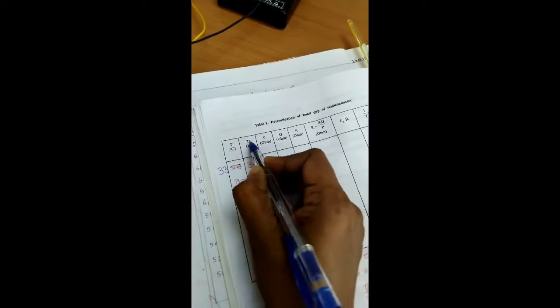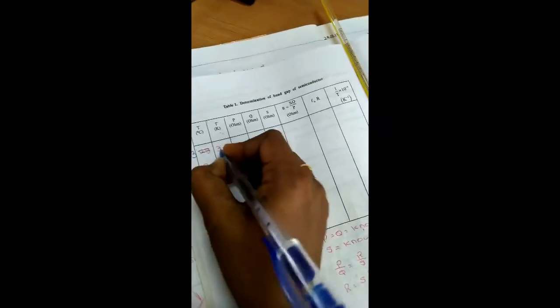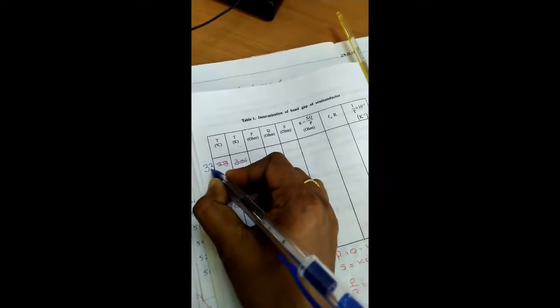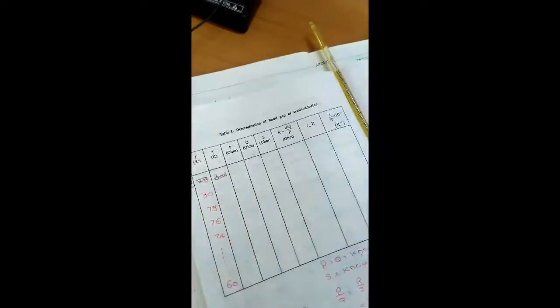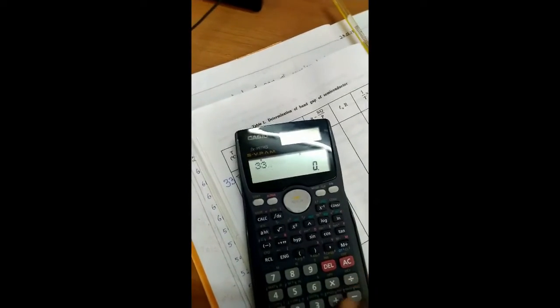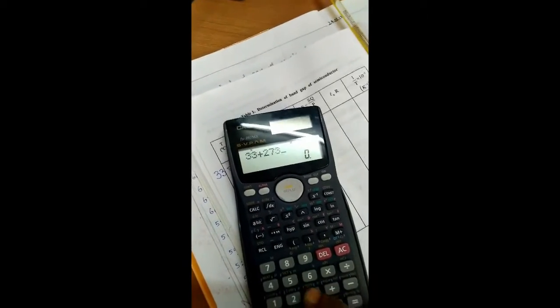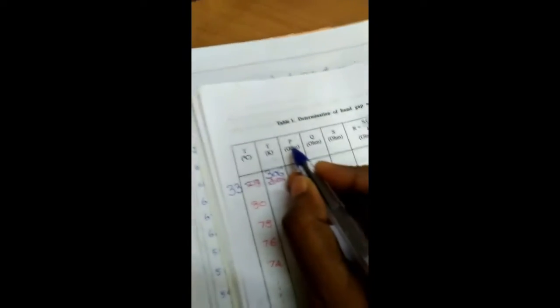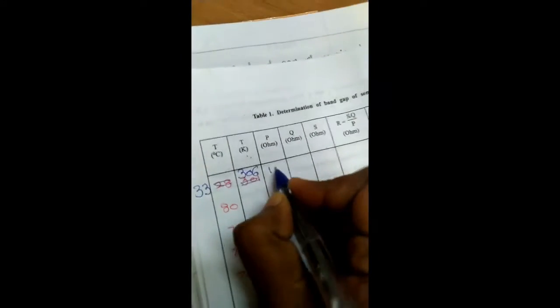In the next column you need to convert it to Kelvin. So to convert it to Kelvin, you need to add this 33 with 273. Let us add 33 with 273. So the result is 306, which can be written over here. So it is 306.